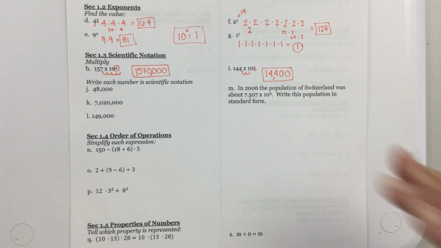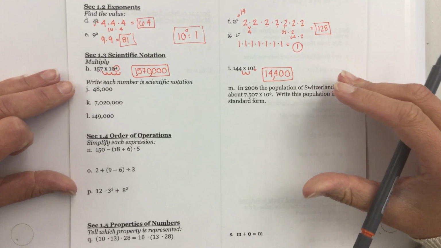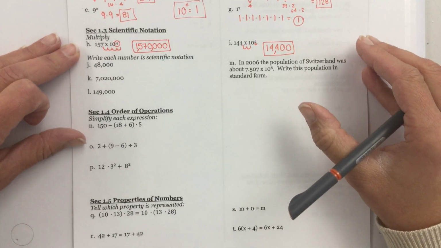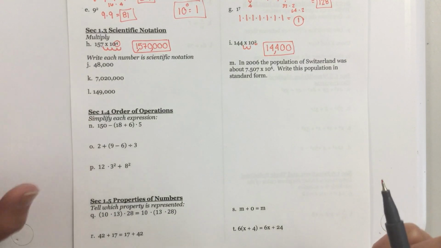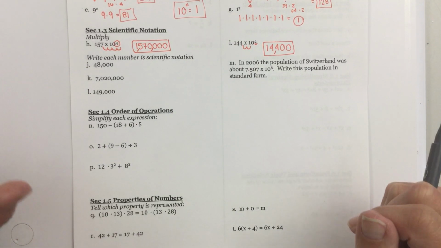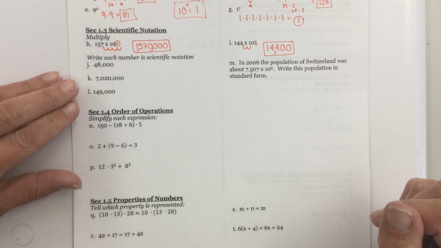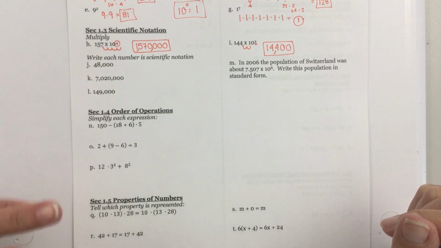Okay. I didn't give any negative numbers on here. Will it be on the test? I hope that. Maybe. Negative numbers, is it on the back? Okay.